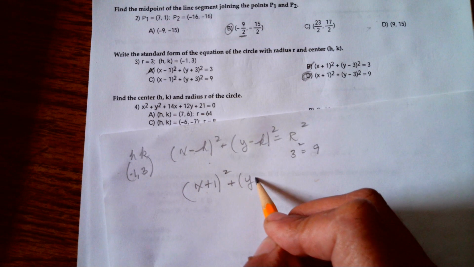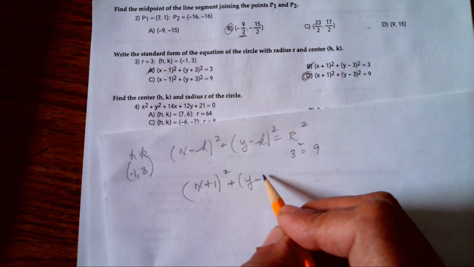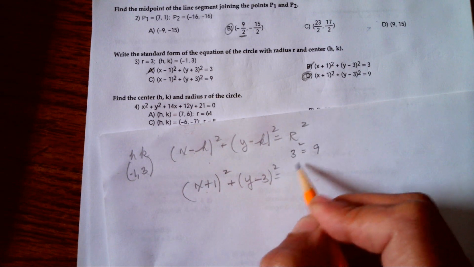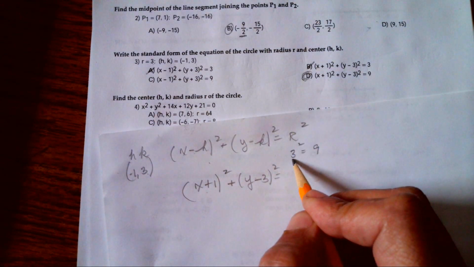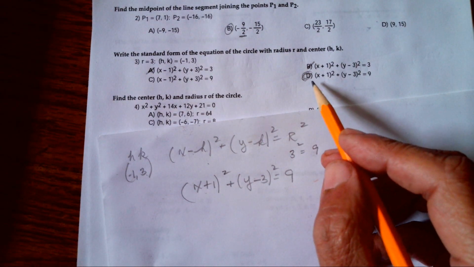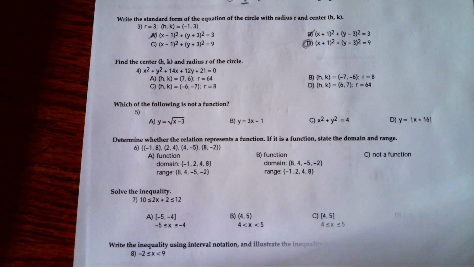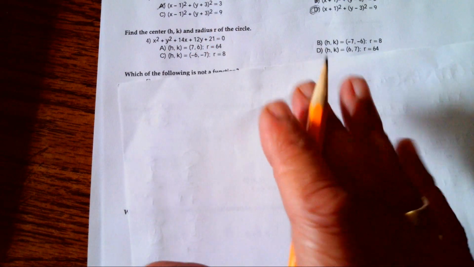There's ways. y minus k. There's your k value. y minus 3, quantity squared, equals the radius squared. Radius was 3. 3 squared is 9. So here again, you kind of knew this going in. There's ways that you can make life easier for yourself, using, I'm not sure common sense, but just utilizing all you've learned and studied throughout our 10 weeks together.